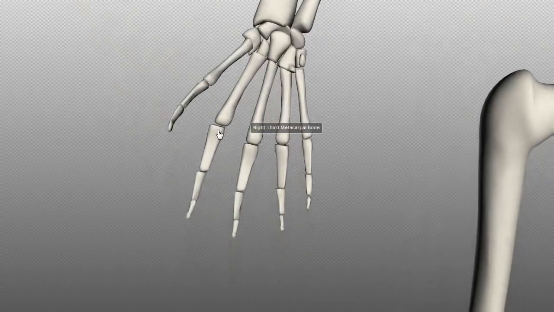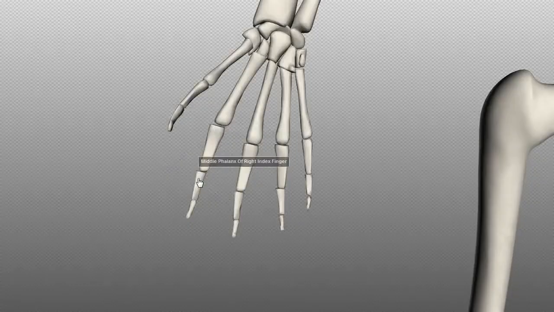And then these articulate with the phalanges. The bones of the fingers are called phalanges. The singular term is phalanx and plural is phalanges. In the thumb you've only got 2 phalanges, a proximal and a distal phalanx. In the 4 fingers you've got proximal, middle and distal phalanges.